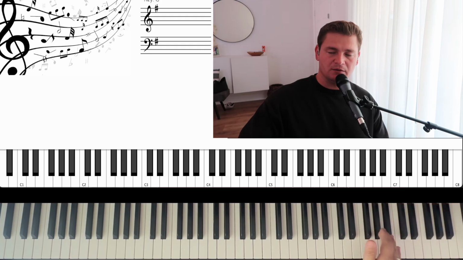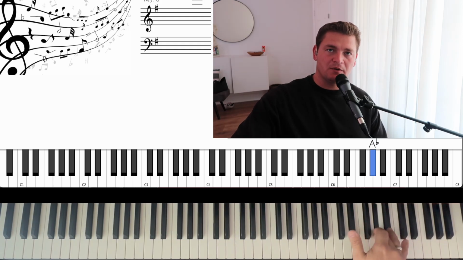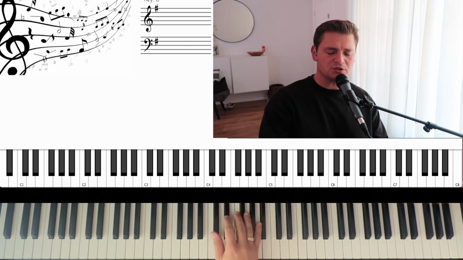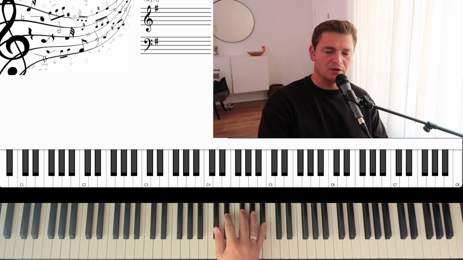If you play a key further up on your piano, you have a higher pitch. If you play a key on the lower side of your piano, you have a lower pitch. Each of those keys has a name. And in music, we refer to them as notes. So let's figure out the name of the notes.